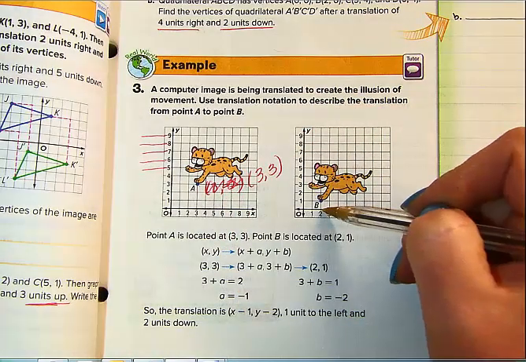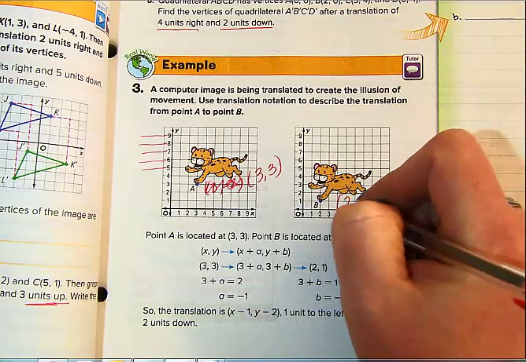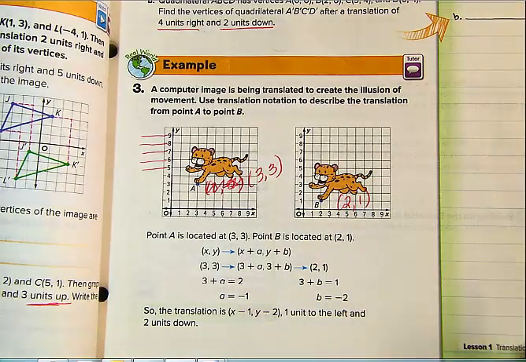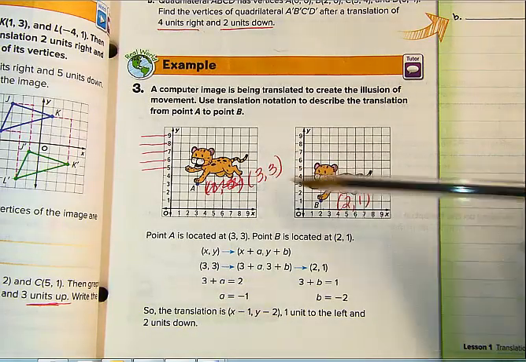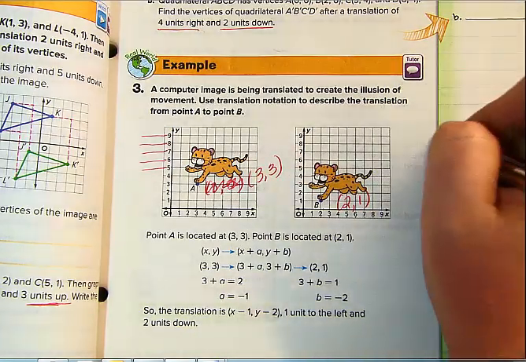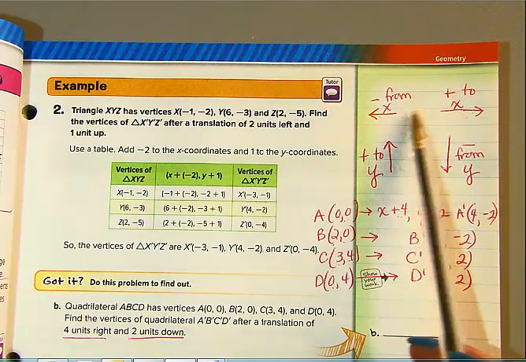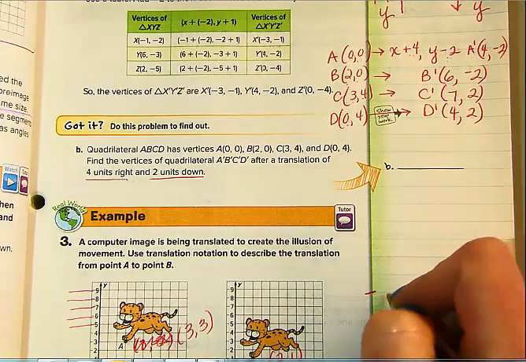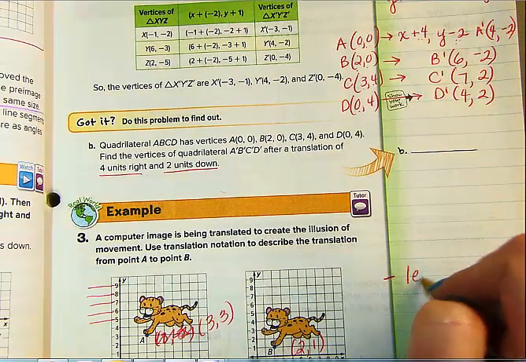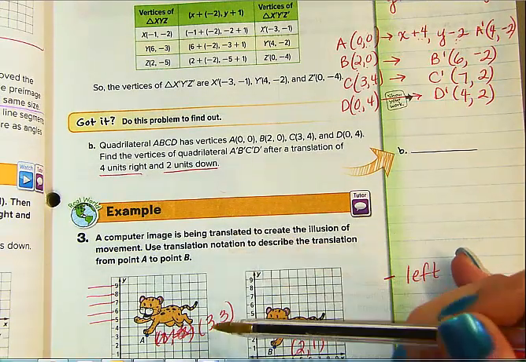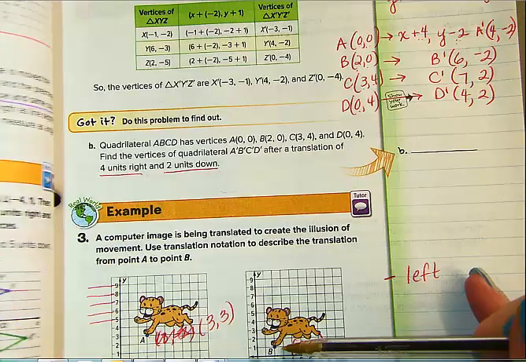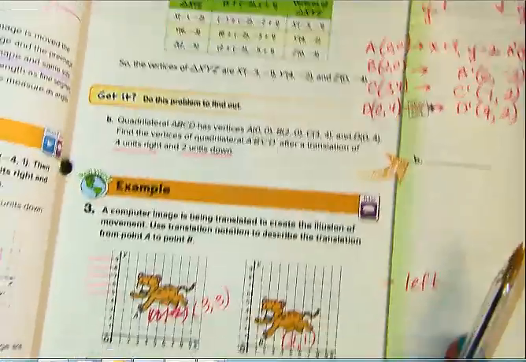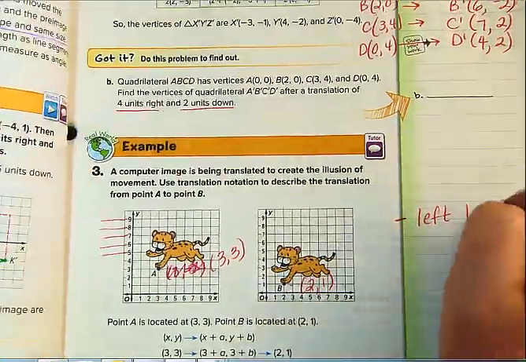B then is at 2, 1. And it says, what did it translate? Well, from 3 to 2, what did I have to do to get from 3 to 2? Well, I had to subtract, which means I had to go left or right on my x. Hopefully you know that it meant that you have to go left because you're subtracting 1. So because I subtracted, that meant I went left. How many units? Well, how many units do I have to subtract from 3 to get to 2? Hopefully you know that 3 minus 1 is 2, so I went to the left 1 unit.